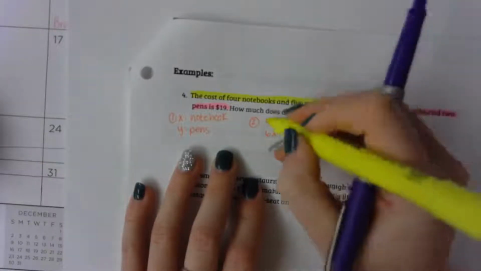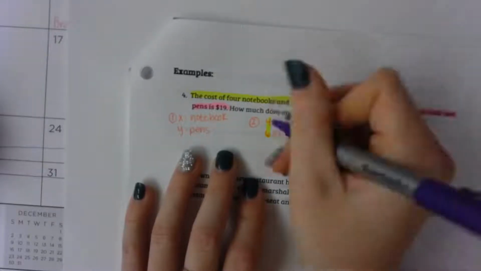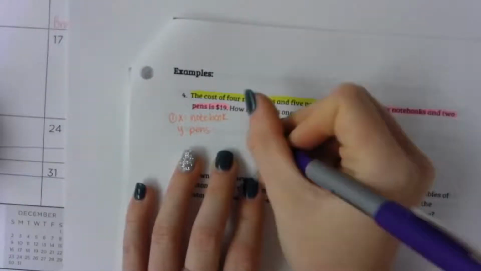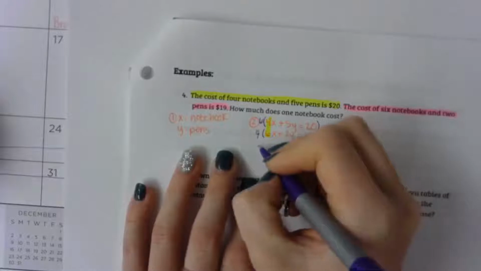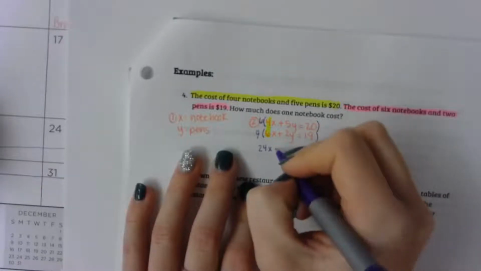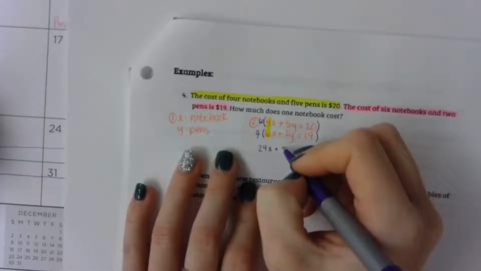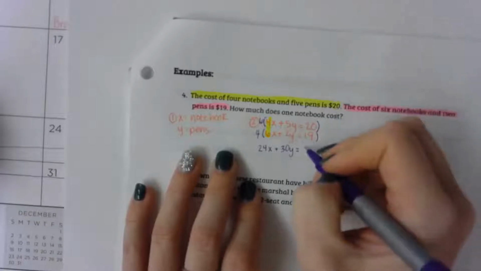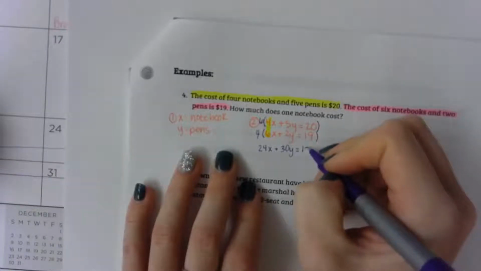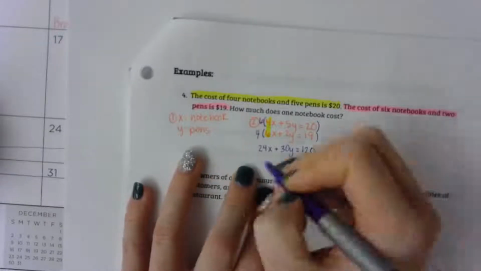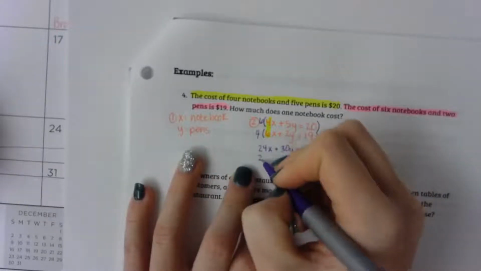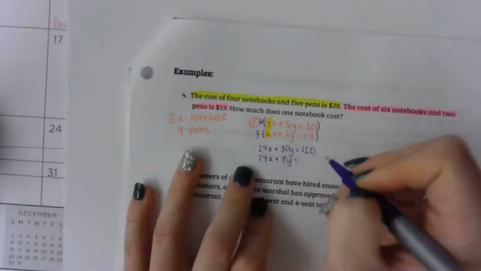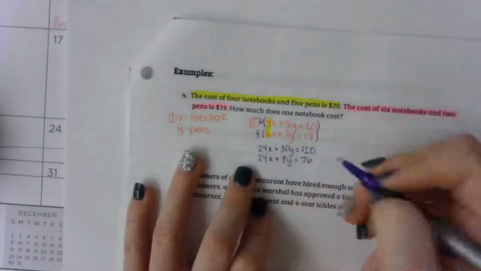So I'm going to take these two first coefficients and multiply by them. So 6, multiply the bottom one by 4. So that's 24x plus 30y equals 120. Then 24x plus 8y equals 76.